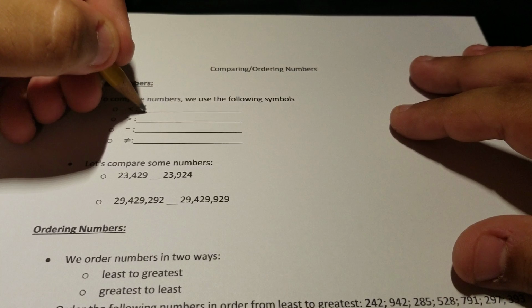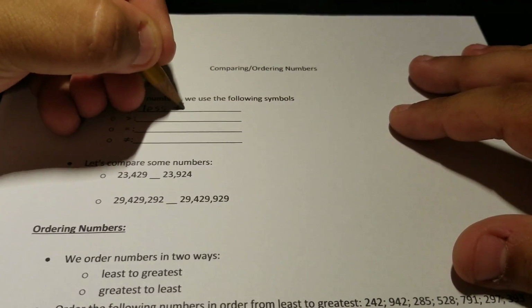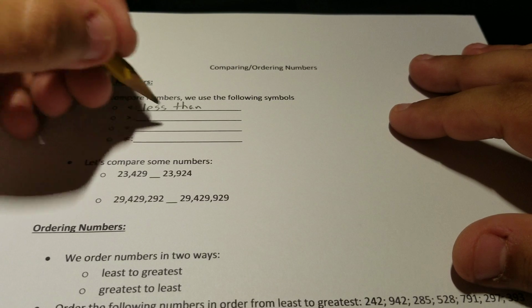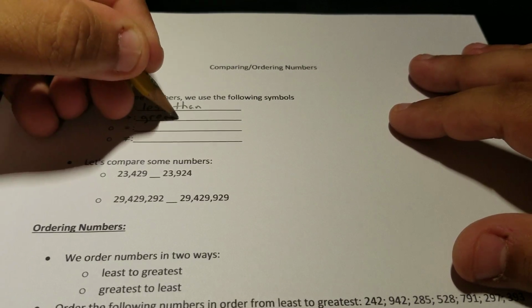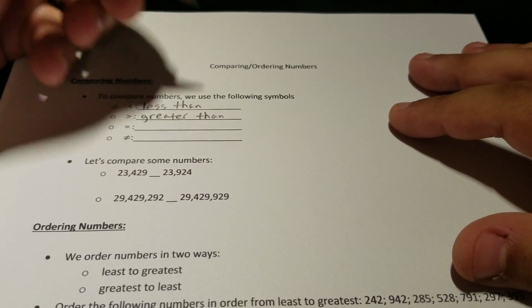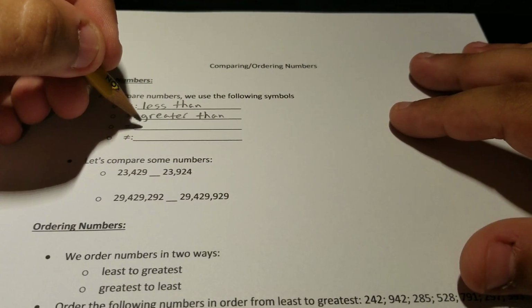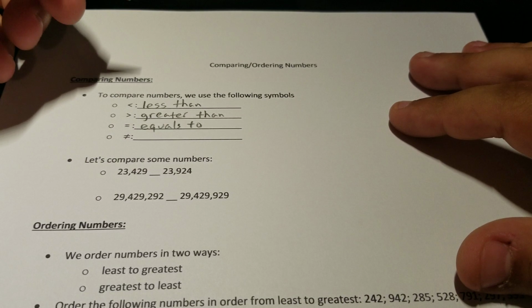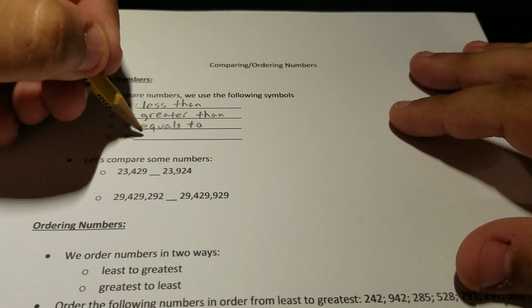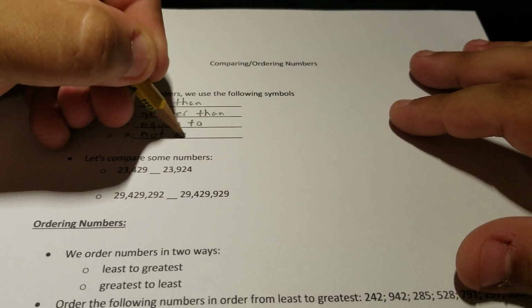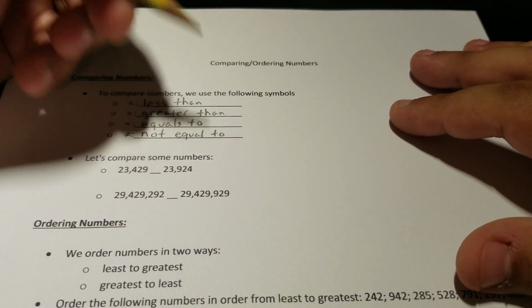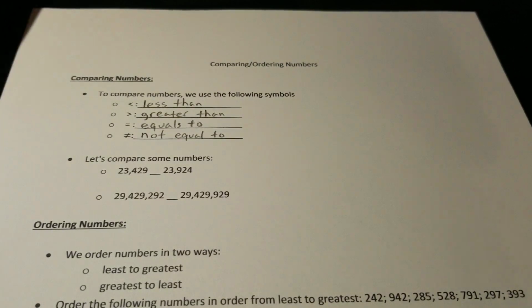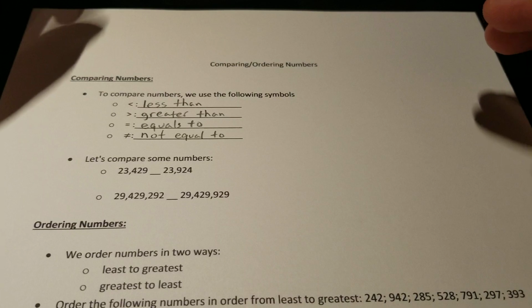This symbol stands for less than. This one would stand for greater than. This symbol would stand for equals to. And this symbol would stand for not equal to. This is the new one. And sometimes they will ask for this, but it's very rare. But I'd like for the students to know this so that way they can be prepared for it in the future. So we are familiar with comparing numbers, so let's go ahead and look at them.